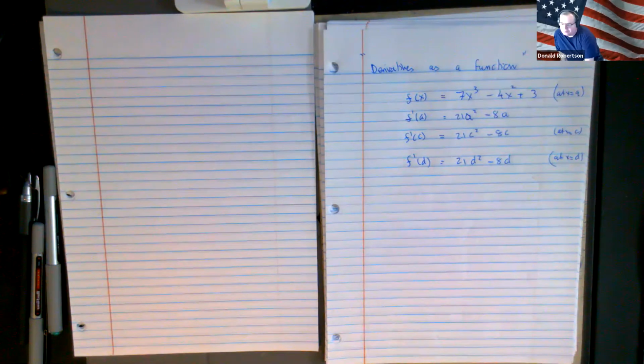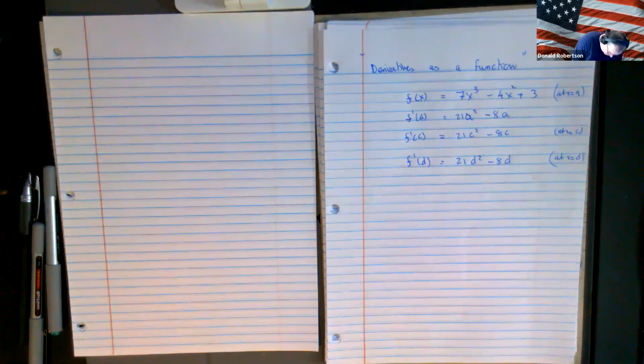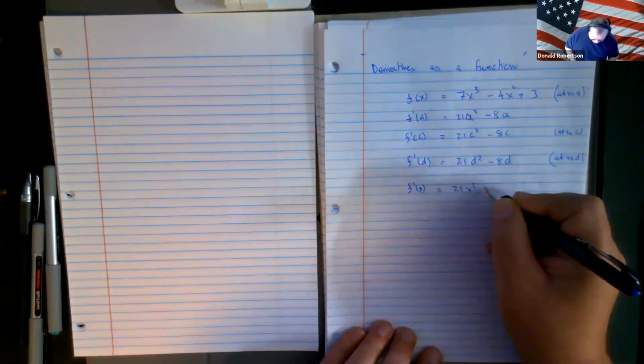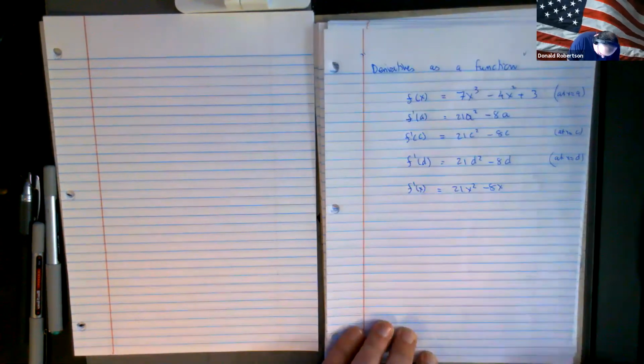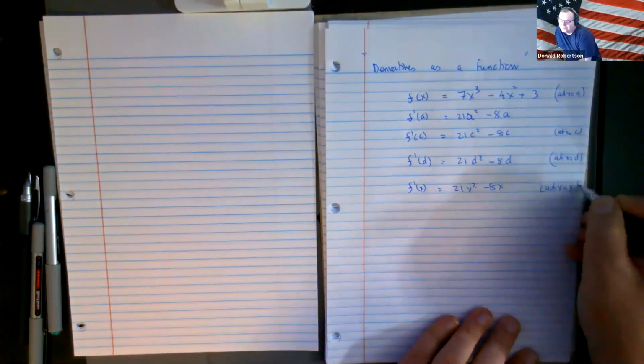And couldn't you keep going through every letter of the alphabet and essentially get a very similar looking structure? So why don't we just cut to the chase here? Why don't we just call f dash of x 21x squared take away 8x? And that's us finding the derivative at x equals x.